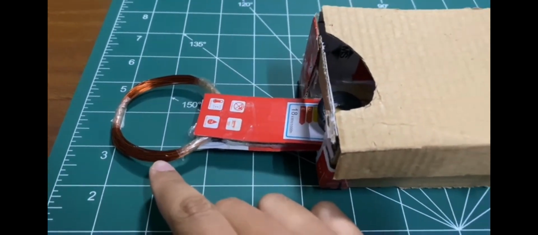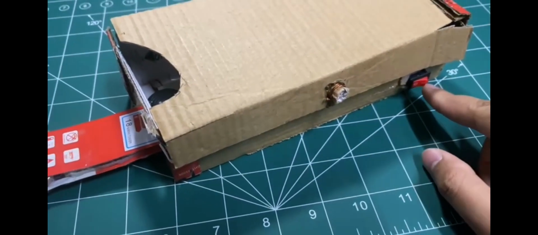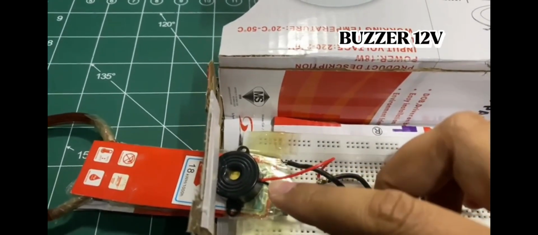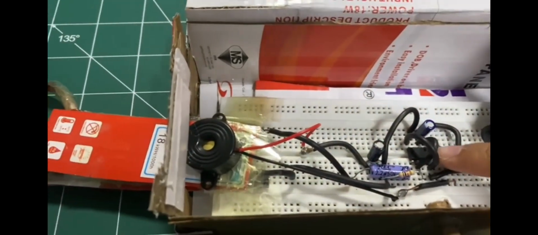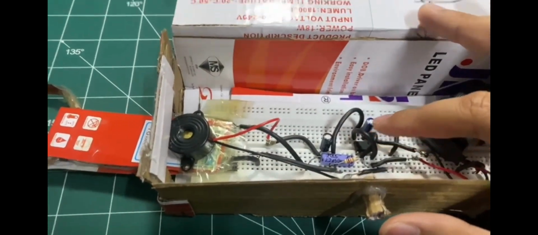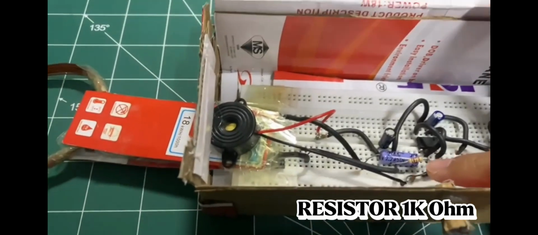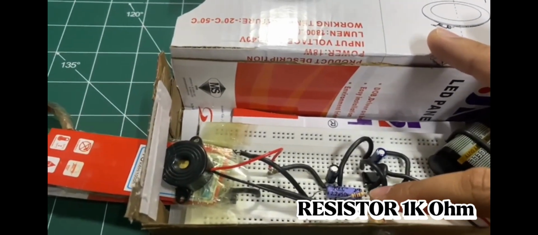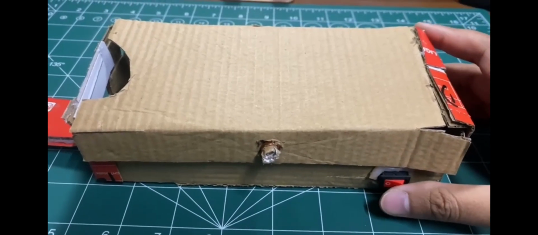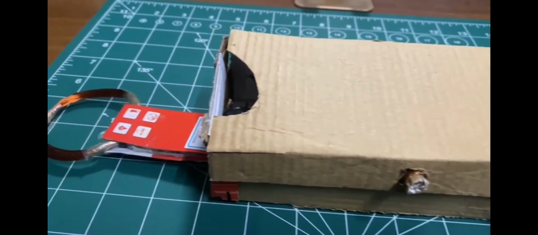This one is a coil which is 100 turns. A switch to turn on and turn off. So as you can see, we have a 12 volt buzzer, and then the IC555, the 3 types of capacitor which are 2.2 microfarad and 4.7 microfarad, and then the resistor that we use is 1 kilo ohm, and also the battery comes from 9 volt. Now let's take a look at the simulation for electromagnetic field and eddy current by using the metal detector.